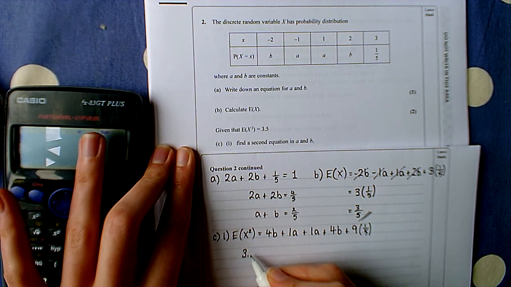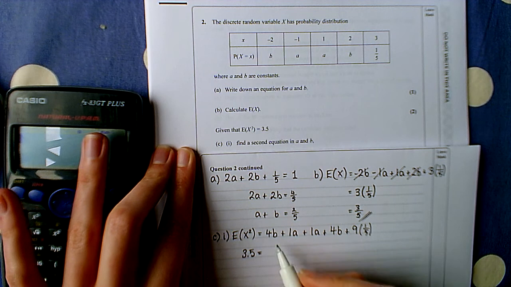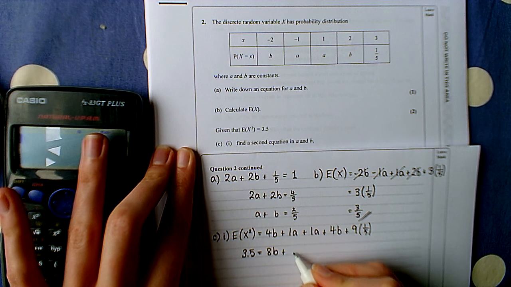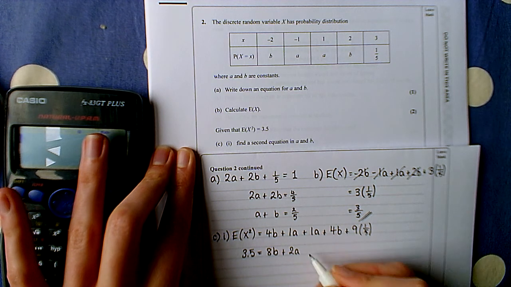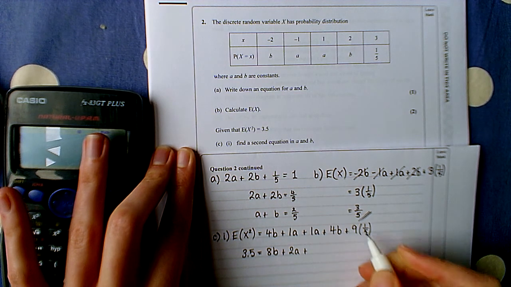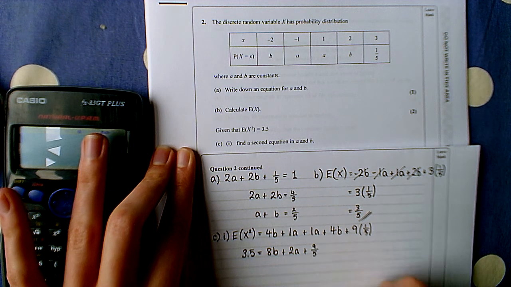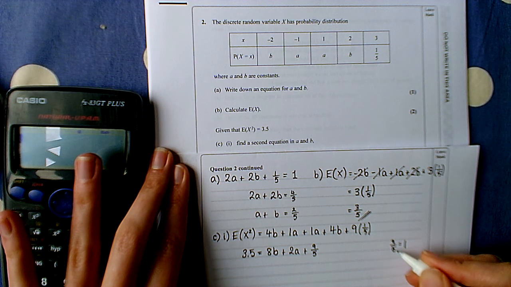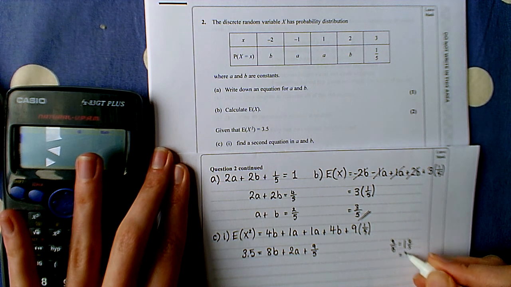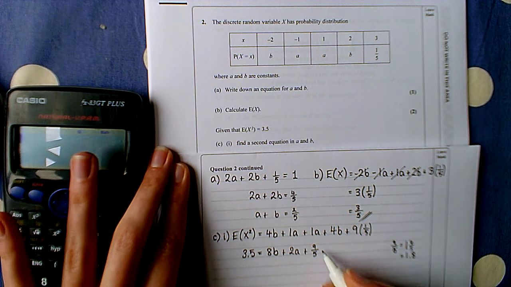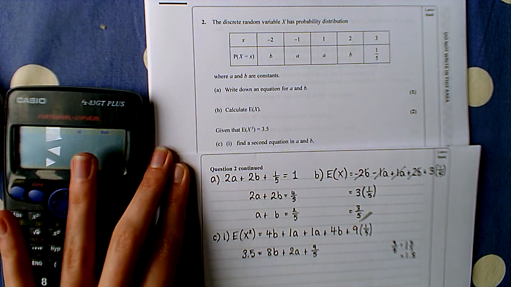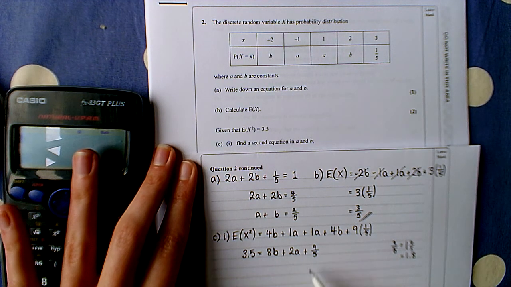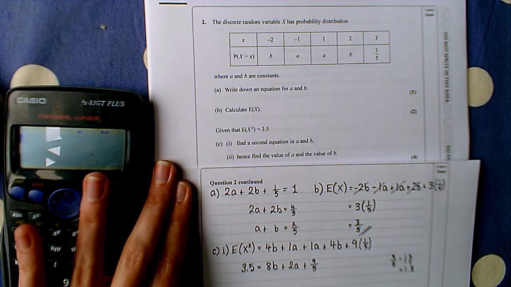So now I can put 3.5 for my expected value of x squared, and I can collect this together a bit. So now I've got 8b and 2a and 9/5. Now 9/5 is 1 whole and 4/5, or 1.8. So I could put in a decimal here to match with this decimal. This did only ask me to find a second equation in a and b, so 3.5 equaling to that will be absolutely fine. So let's see what it's going to ask for next.